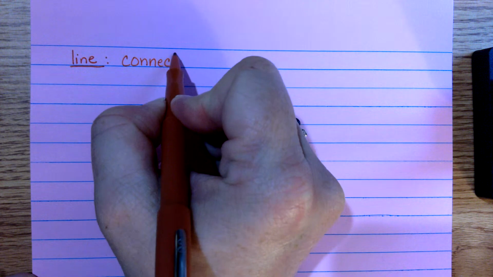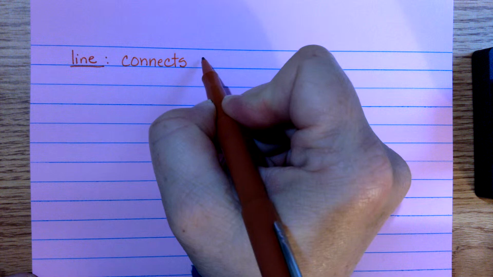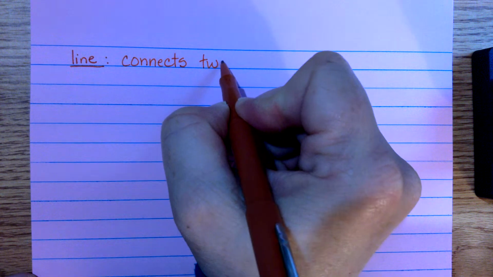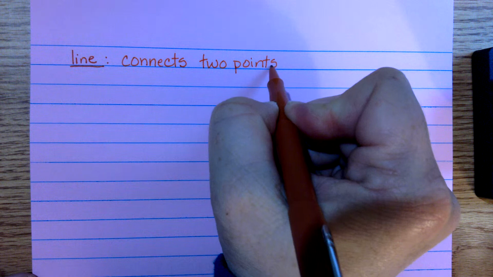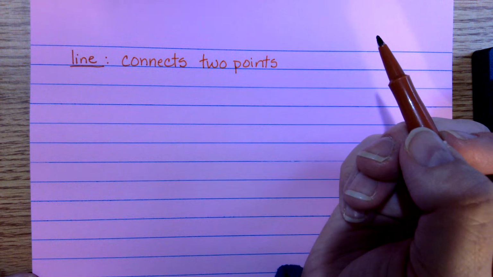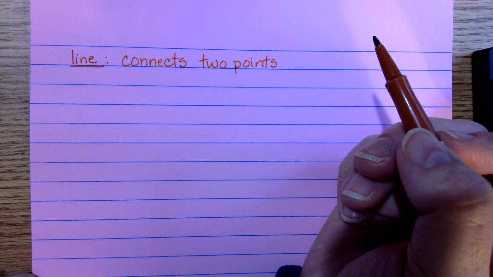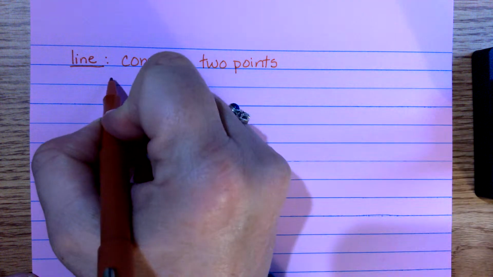So a line connects 2 points but it continues on forever in both directions.